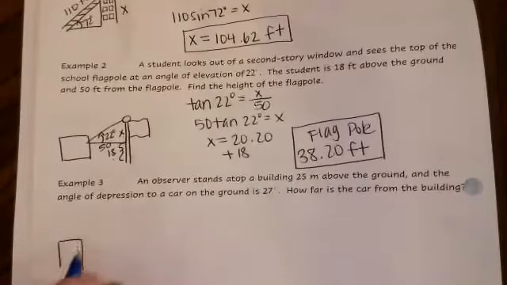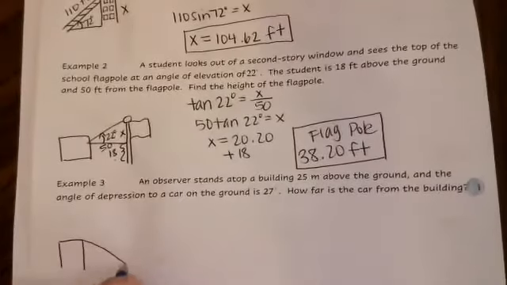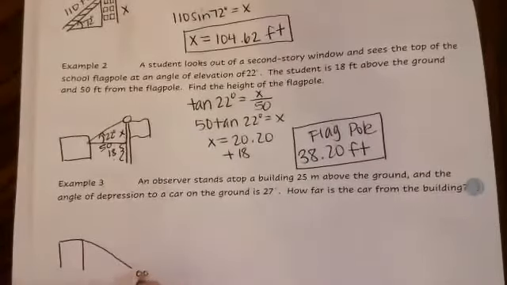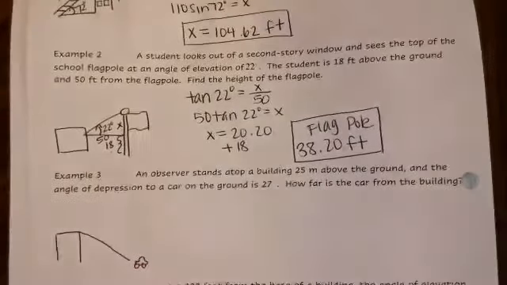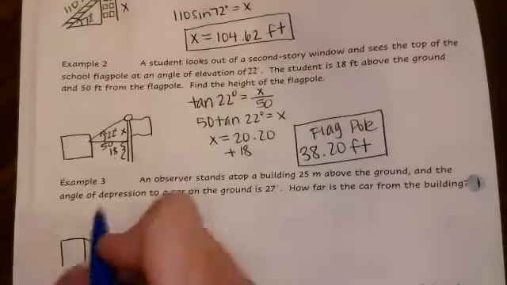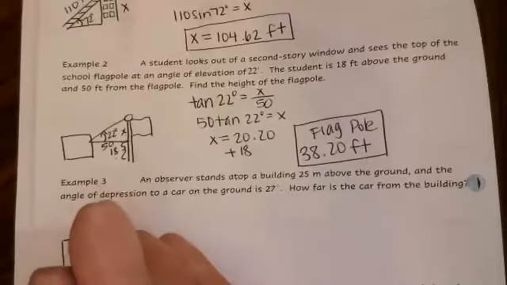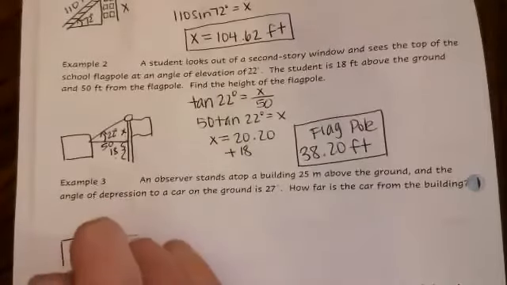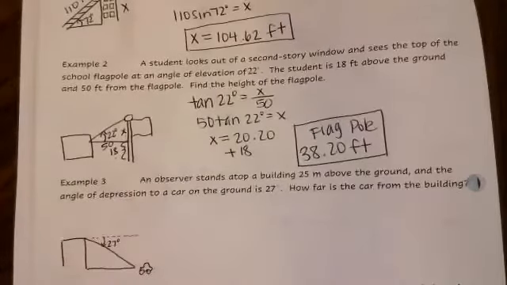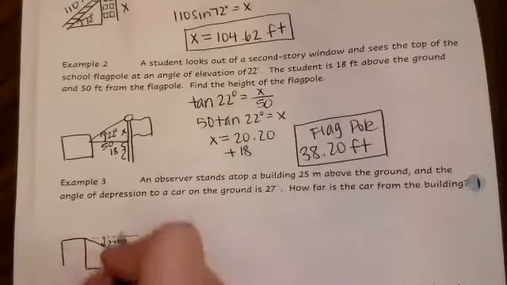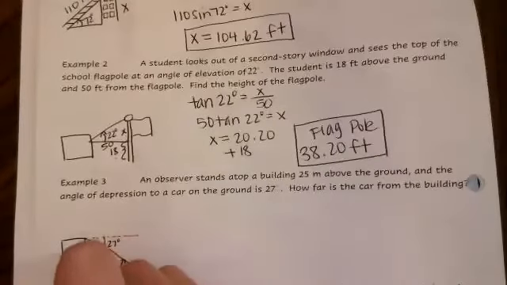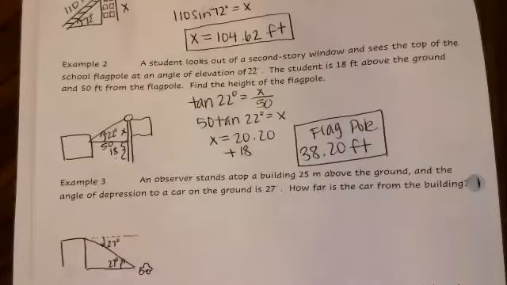Our angle of depression, so we're looking this way at a car. Quick reminder, I'm not an art teacher. All right, so our angle of depression, remember, it comes from a horizontal line. So it is telling me that this right here is 27 degrees. But we know from geometry that if that is 27 degrees, then so is this. So now we've got our angle.